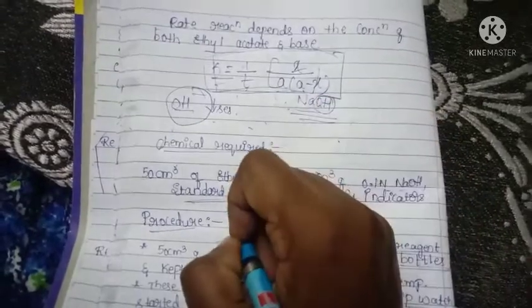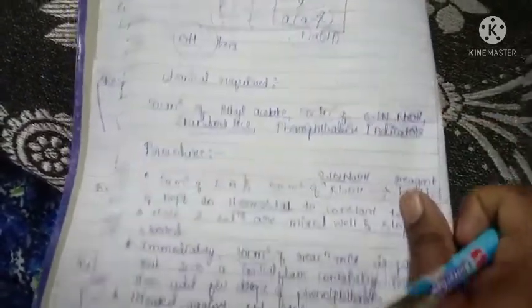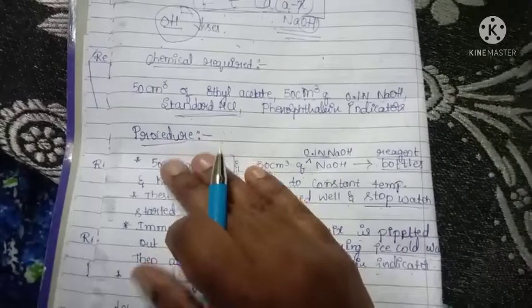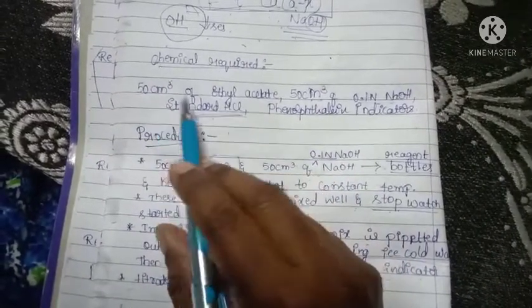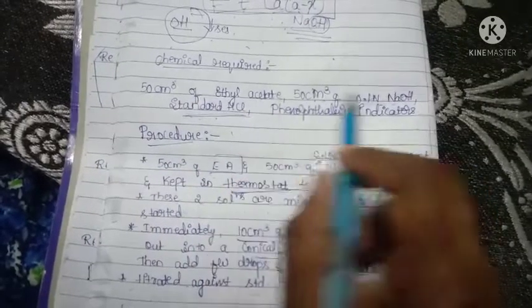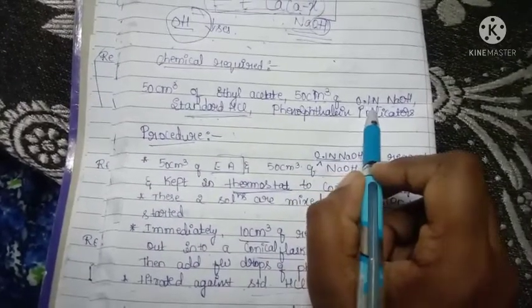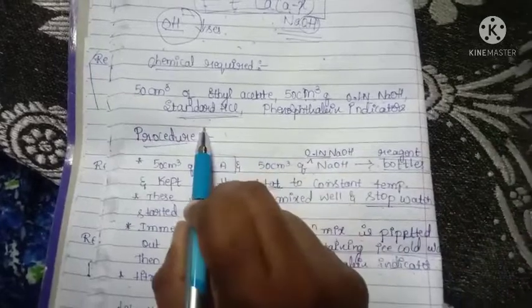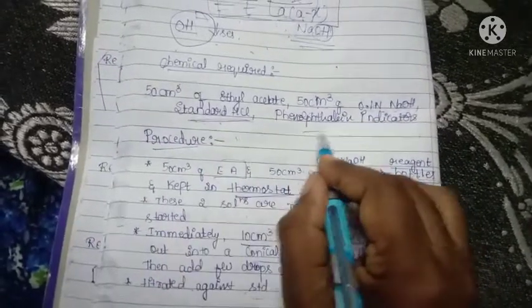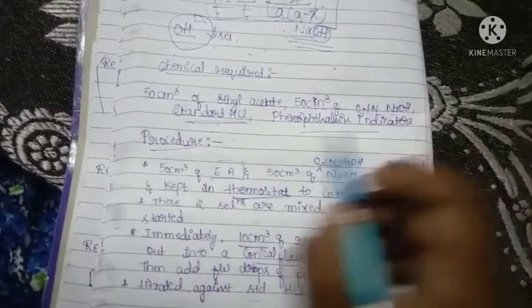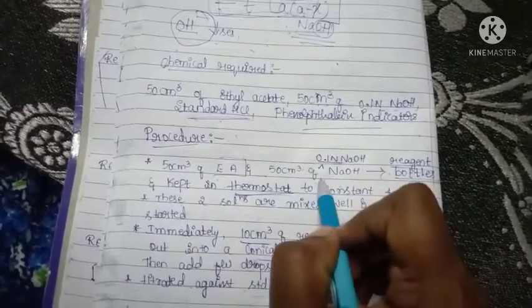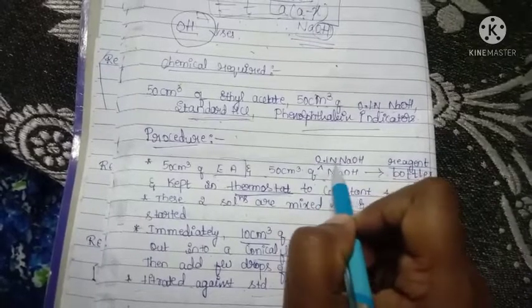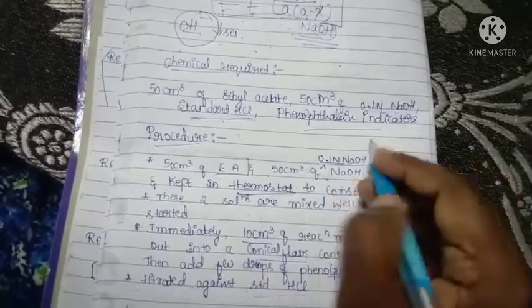We get a second order reaction. And for the conduction of that experiment, we need these chemicals, that is 50 cm cube of ethyl acetate, 50 cm cube of 0.1 normal NaOH, standard HCl and phenolphthalein indicator. The procedure is 50 cm cube of ethyl acetate and 50 cm cube of 0.1 normal NaOH.